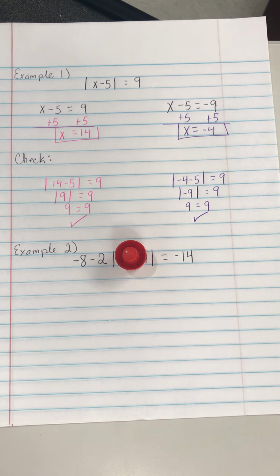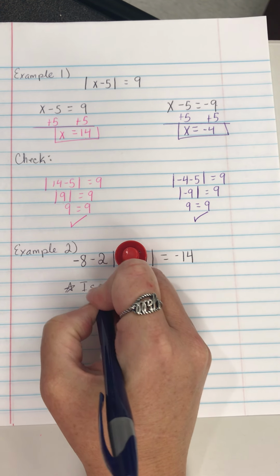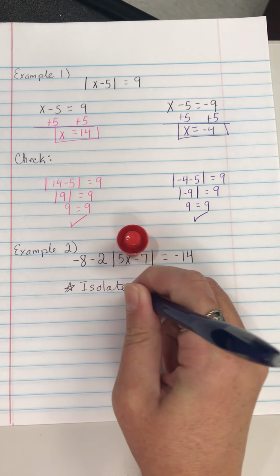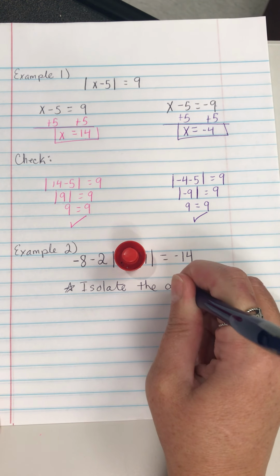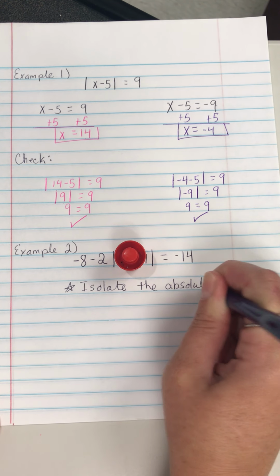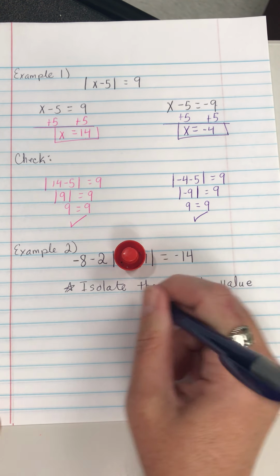I am just looking because I want to isolate this, okay? So it says isolate the absolute value expression.